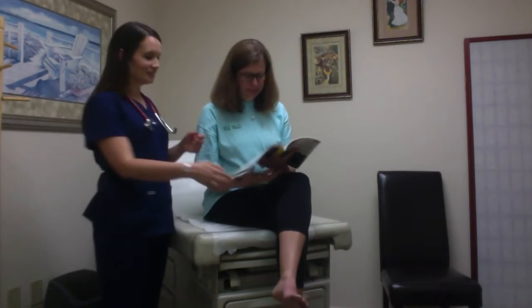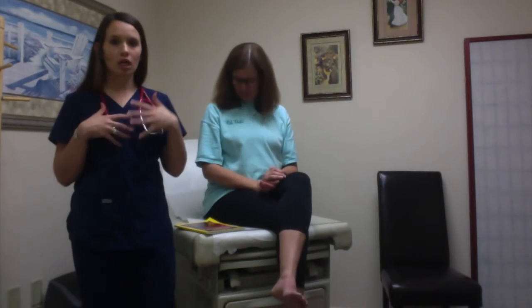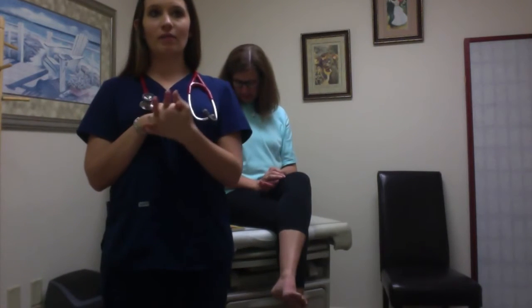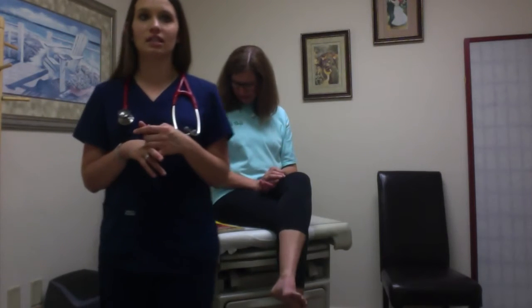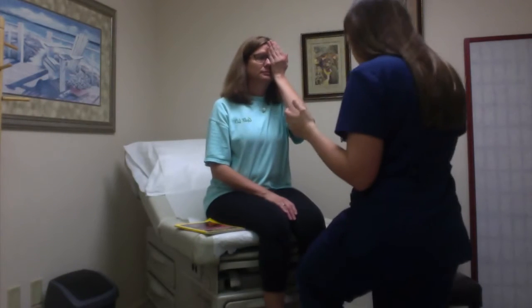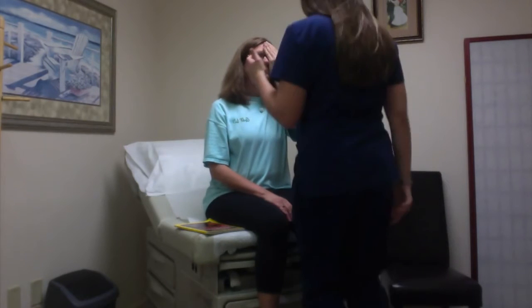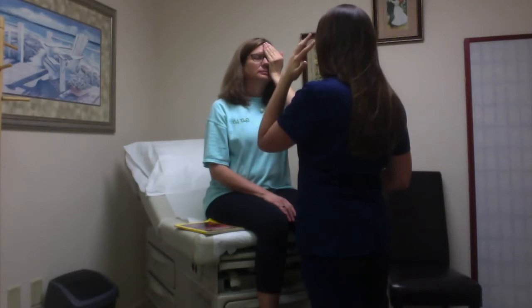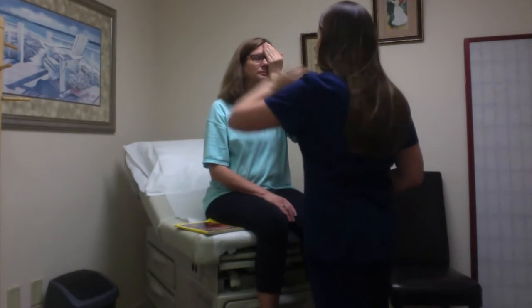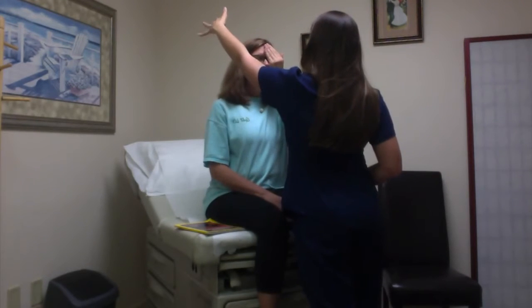Perfect. Okay, so her corrective lenses seem to work for her. Now I'm going to test the visual fields, which is also part of the optic nerve assessment. I'm going to ask you to cover one eye. I'll stand right here, and I'm just going to ask you to tell me when you can see my fingers in your peripheral vision. They're going to be wiggling.